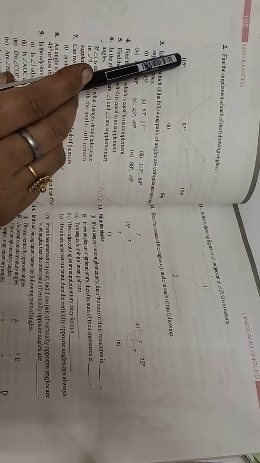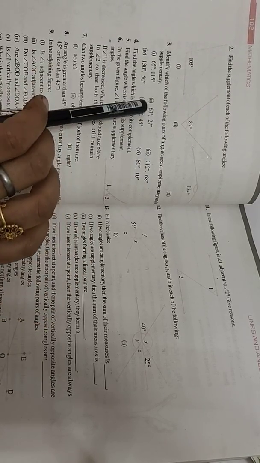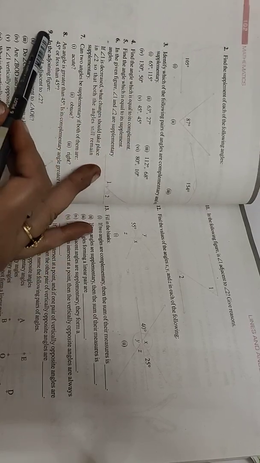Now the second question: you need to find the supplement of each of the given angles, and you already know how to find the supplement. We just subtract the given angle from 180 degrees and we get the supplement. Now question number 3: different angles are given in all the parts, and you need to find which pair is complementary and which one is supplementary.